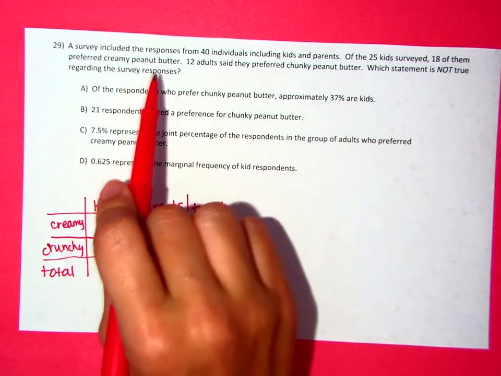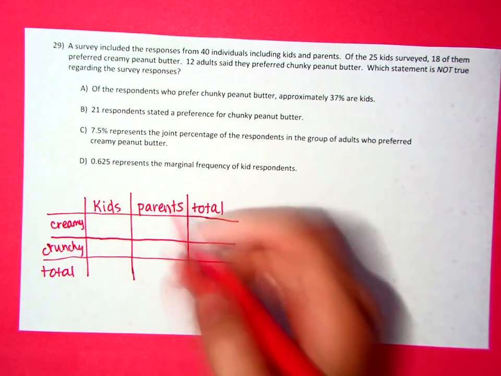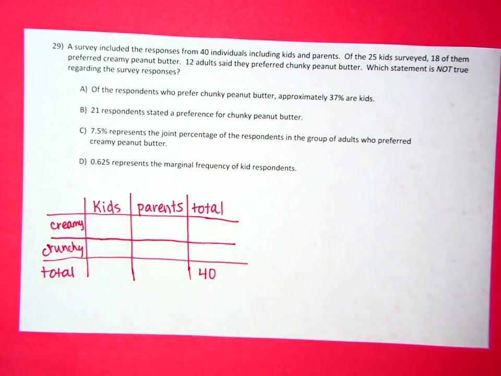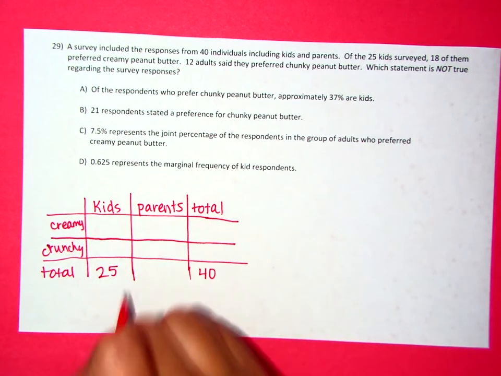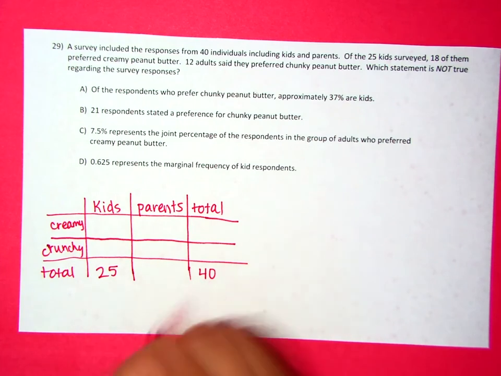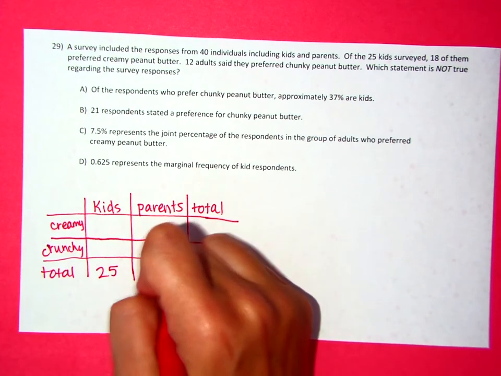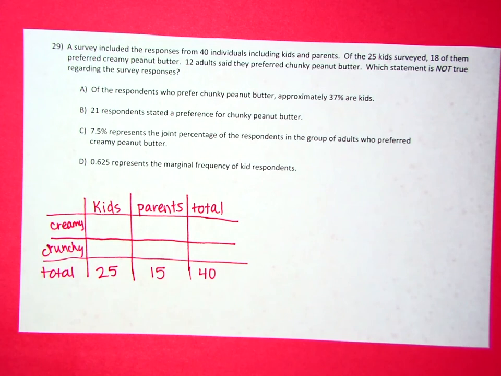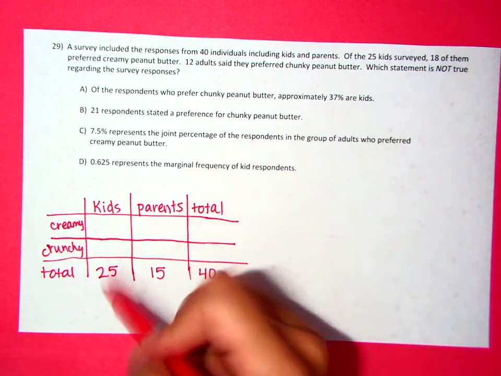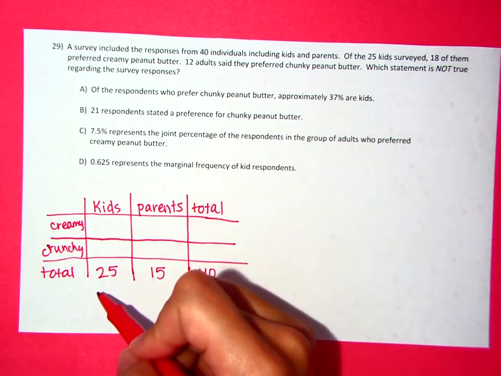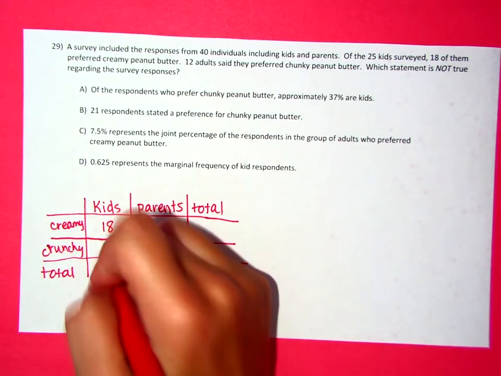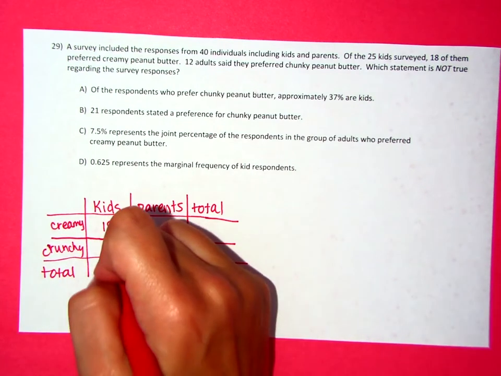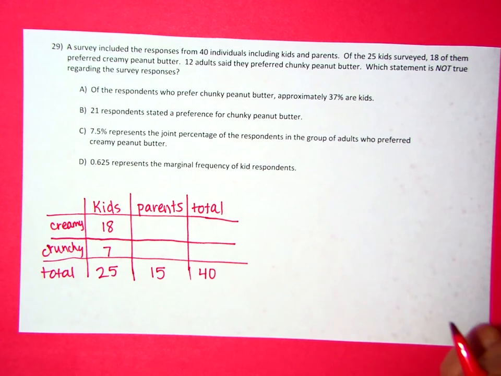A survey included the responses from 40 individuals, so the total amount of people surveyed would be 40. Of the 25 kids surveyed, so that means that there are a total of 25 kids surveyed. So I already know right here I could do 40 minus 25, which would give me 15 here for my adults. It says, of the 25 kids surveyed, 18 of them preferred creamy peanut butter. So 18 right here. So that means that if I did 25 minus 18, that puts me at 7 here for those that preferred the crunchy.